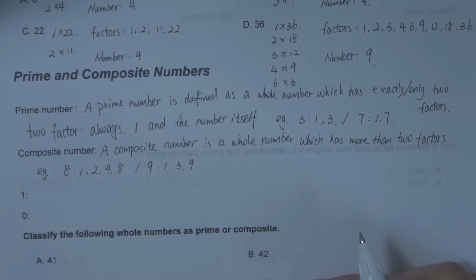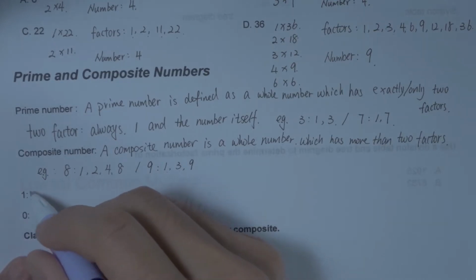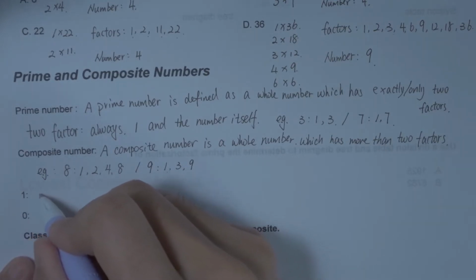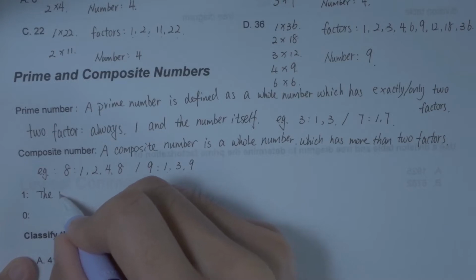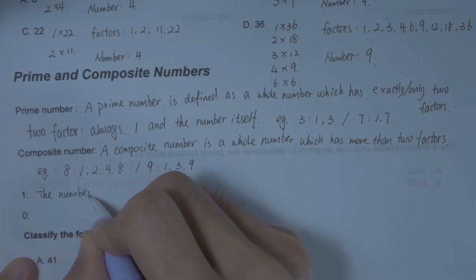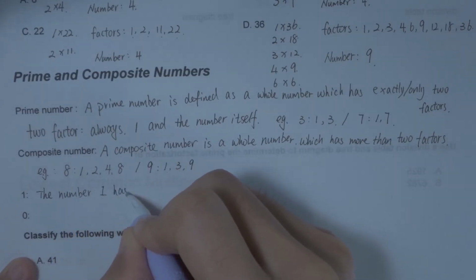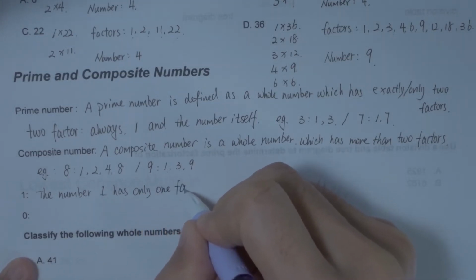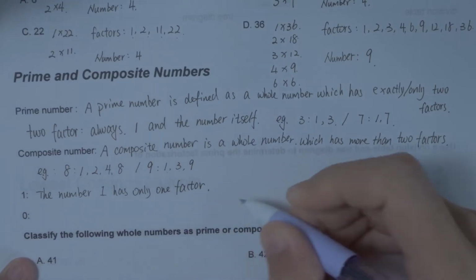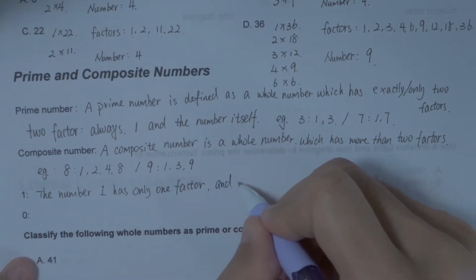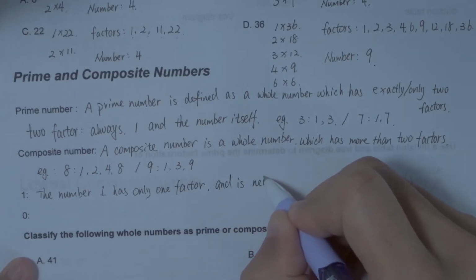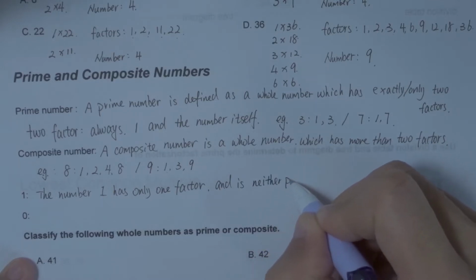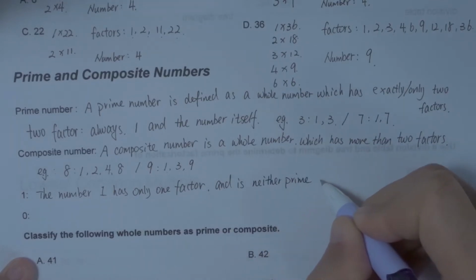And in this part we have 2 special numbers. They are 1 and 0. The number 1 has only 1 factor, itself, and it's neither prime nor composite.